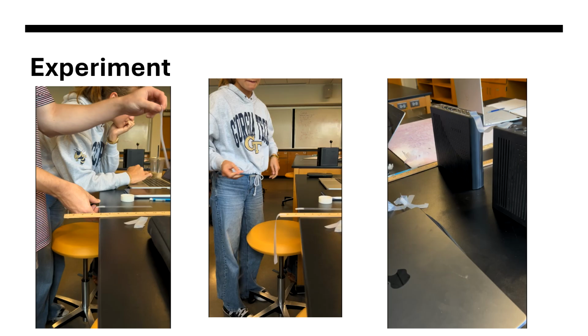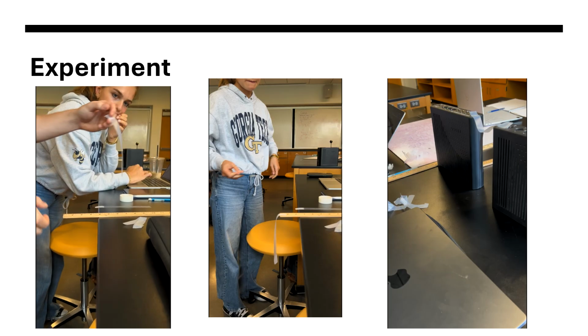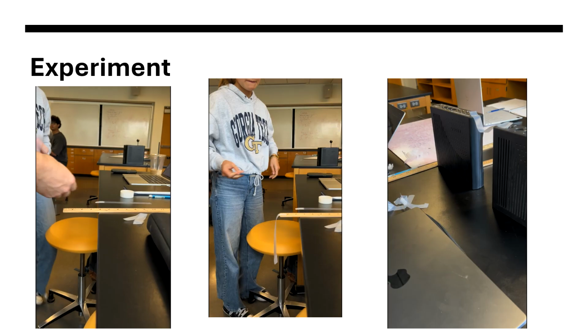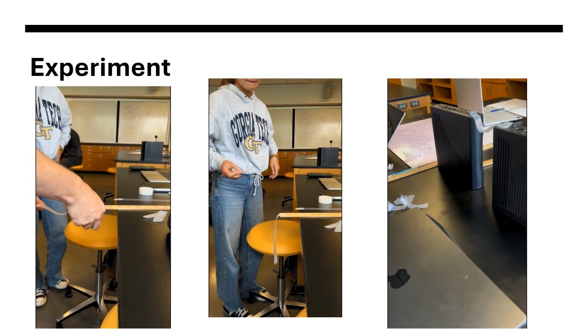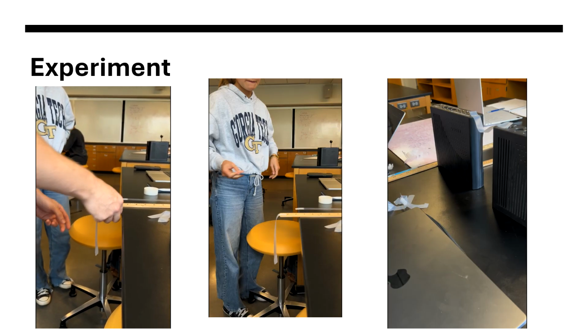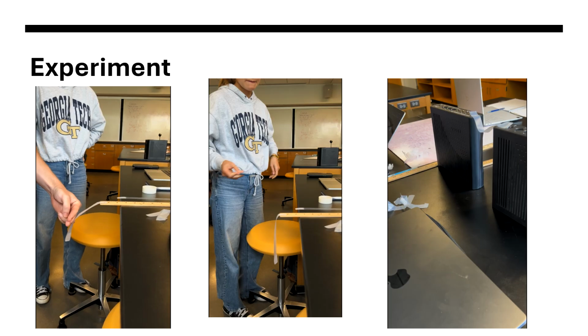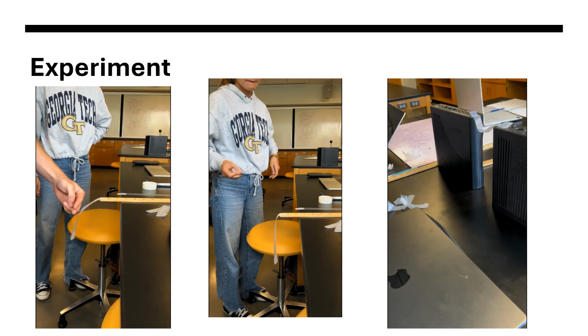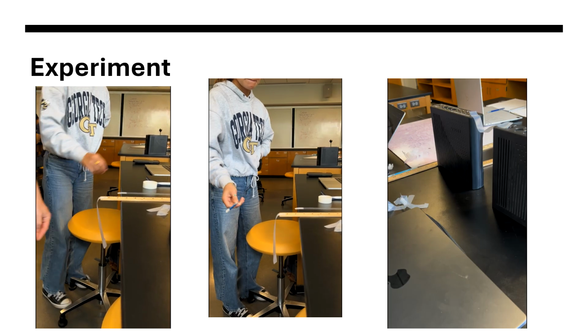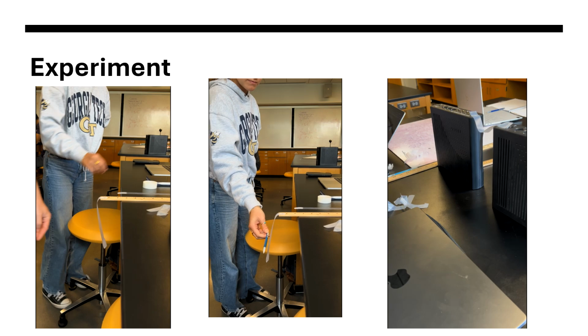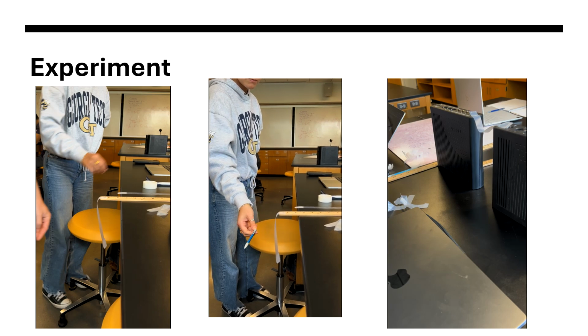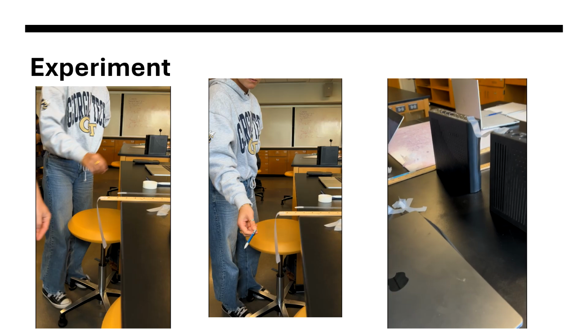These are the videos from our experiment. In the first video, the charged tape was stuck to the end of the ruler, then it was attracted to the hand moving towards it, as you can see right there. In the second video, a pencil was rubbed in the hair, which is known to give the pencil a negative charge, and the tape attracted the pencil, which is how it was determined that the tape carried a positive charge.